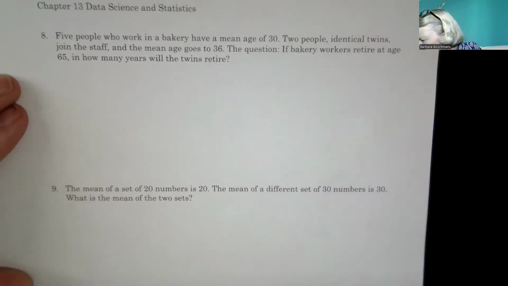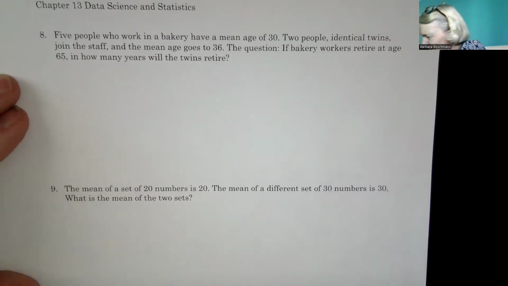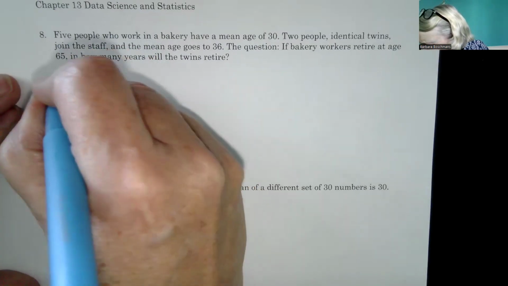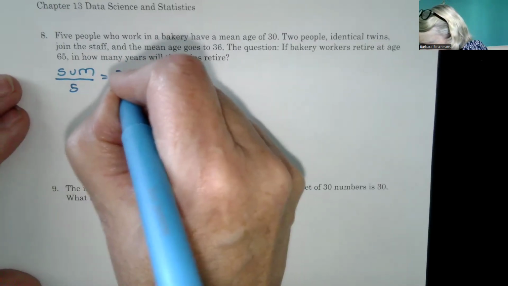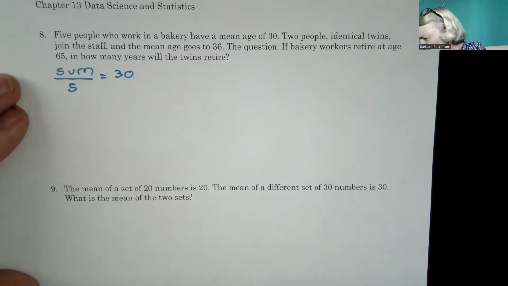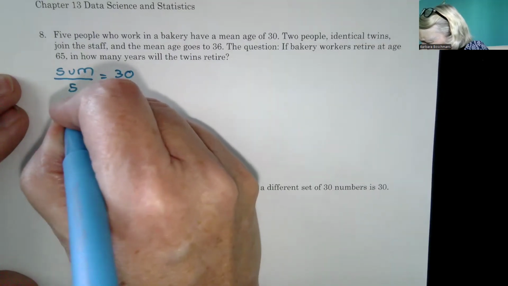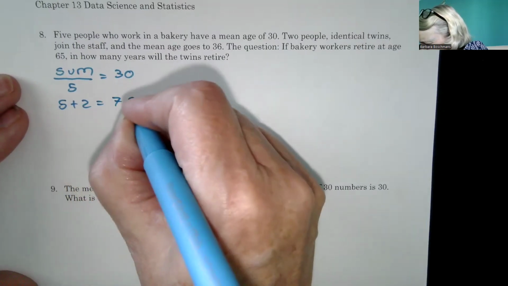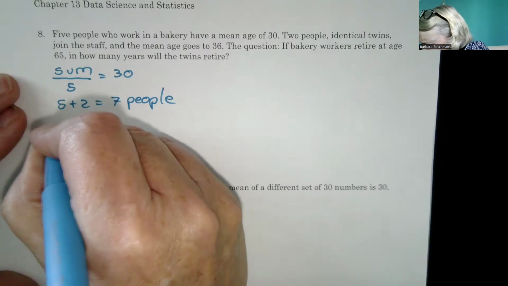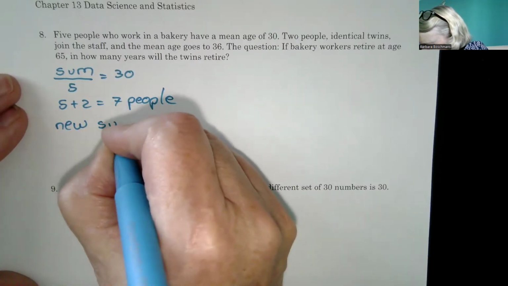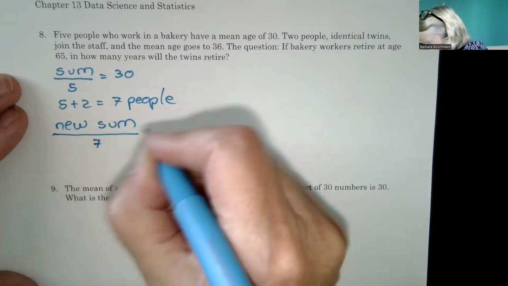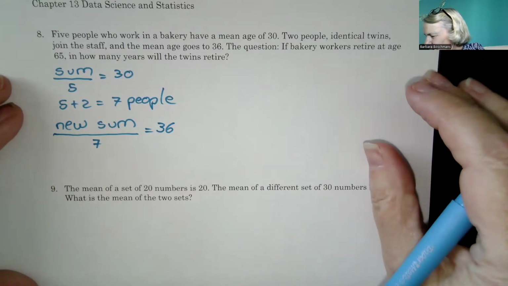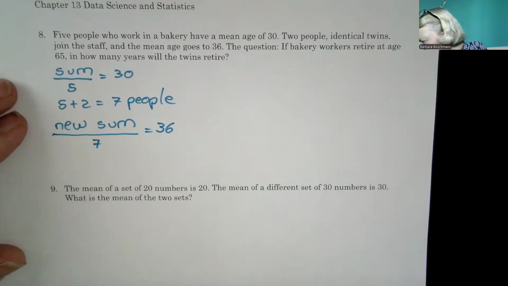Number 8, 5 people who worked at a bakery have a mean age of 30. Sum divided by 5 is 30. 2 people, identical twins, join the staff. The mean age goes to 36. So 5 plus 2 is now you have 7 people. So now the new sum divided by 7 is 36. Here's the question. If bakery workers retire at age 65, in how many years will the twins retire?